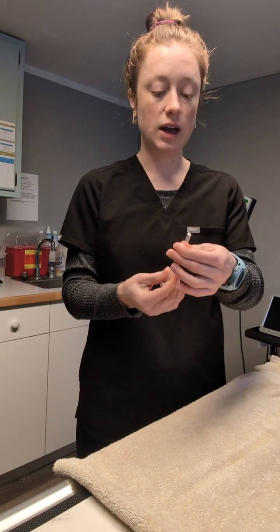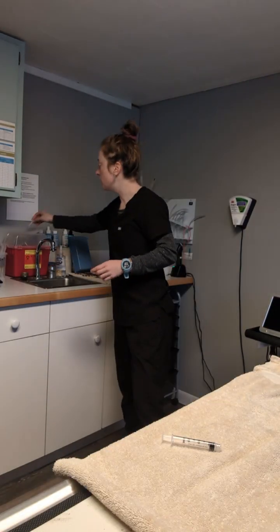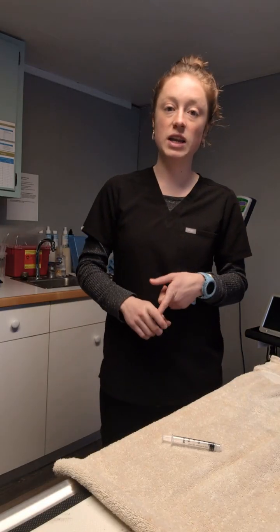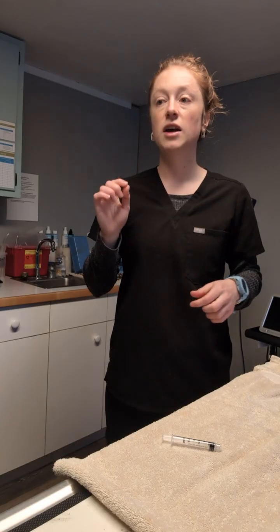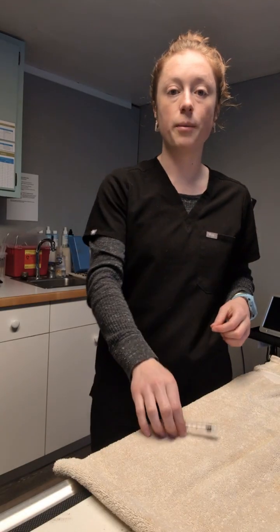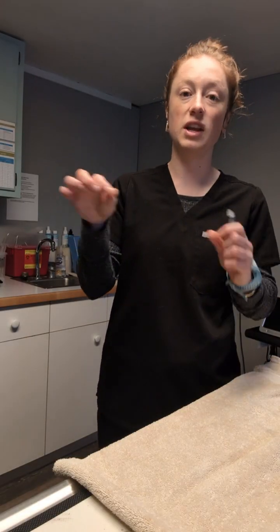So once it's seated, I can go ahead and twist it off, and I'll just put it directly into the sharps container. The sharps container is for any needles that are used, as well as any blades for surgery, any suture needles as well. And then we just want to make sure we're not exposing ourselves to the needle or pushing our hand up against it.